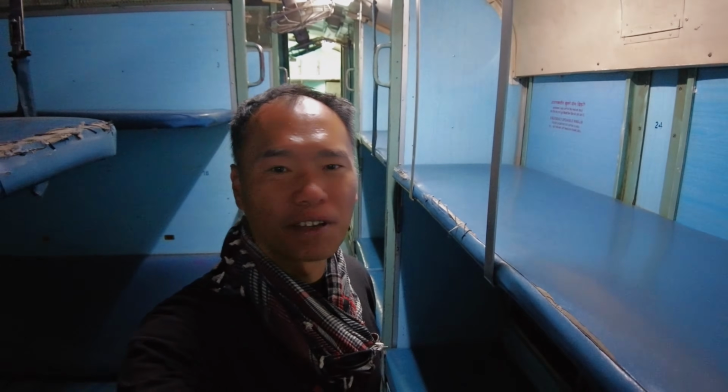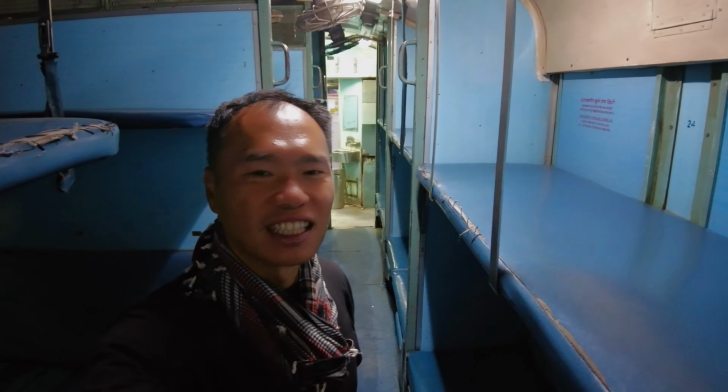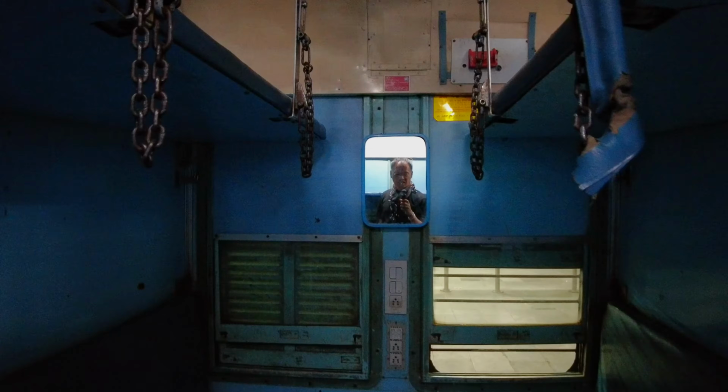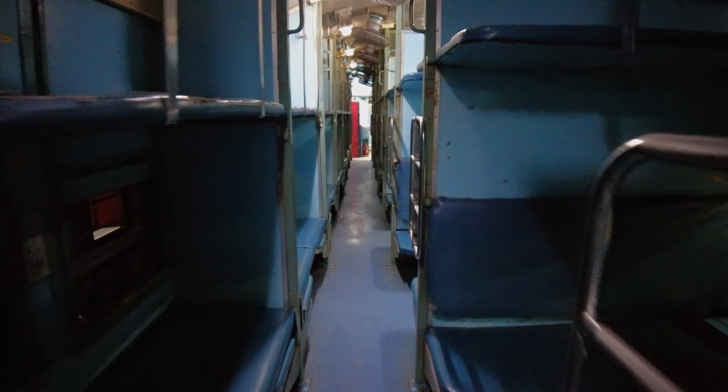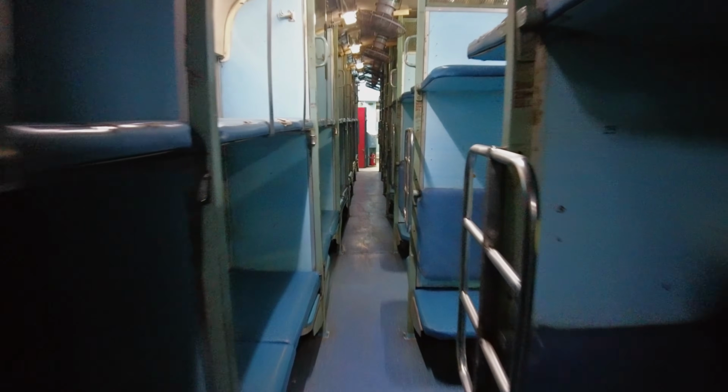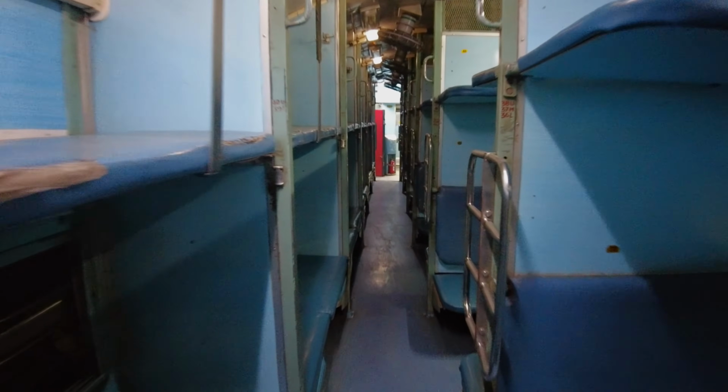My advice is that unless you are on a very, very tight budget, try to just book 3AC. I paid about 800 rupees for this. On a normal 3AC, for the same price, I could get that as well. However, if you want to mingle with people, especially the locals, I think the sleeper class is a very good choice.